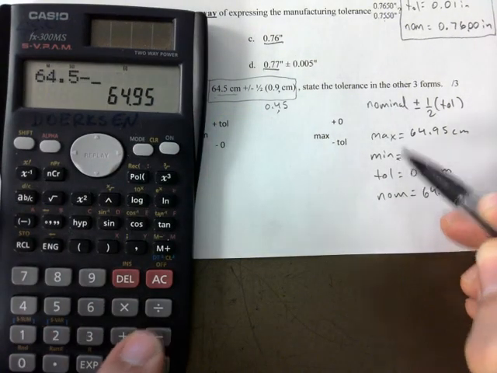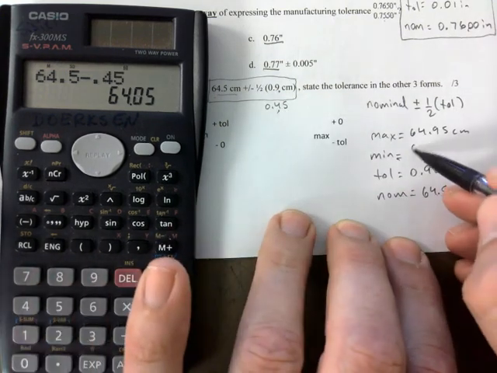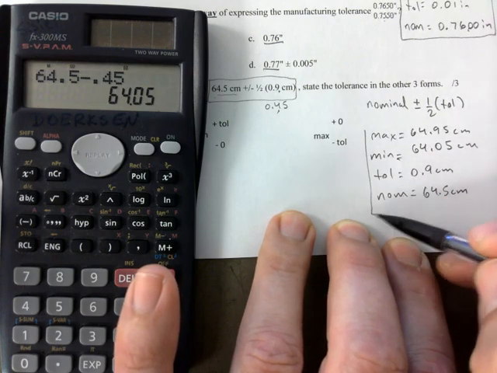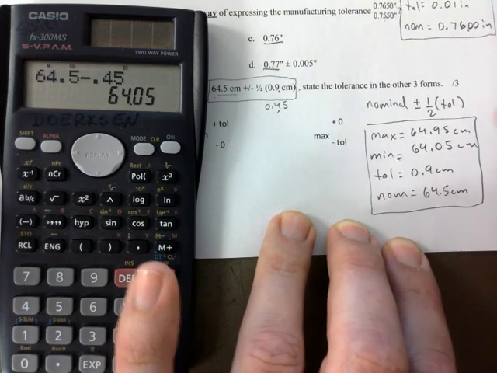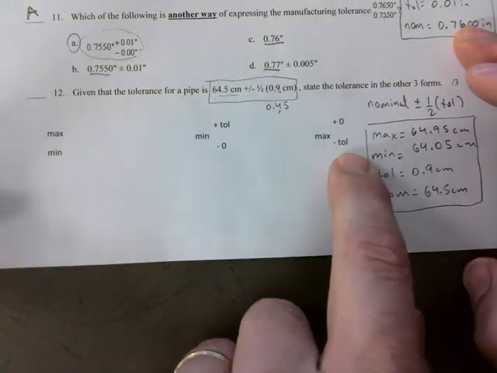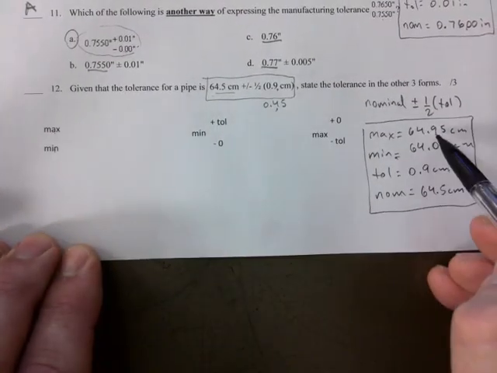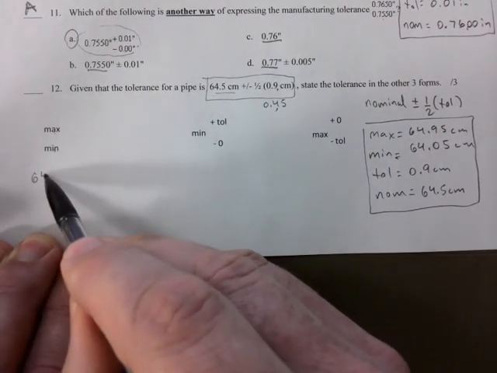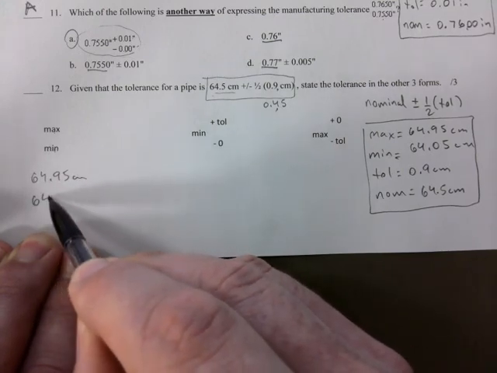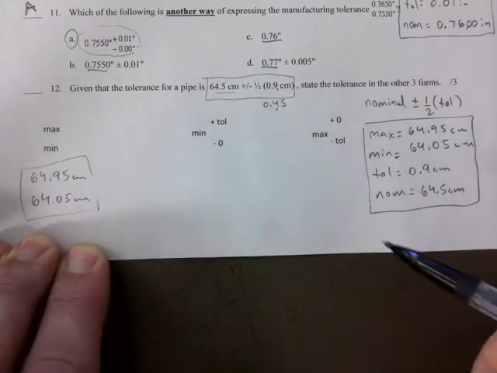And to get the min, you would just get the 64.5 and subtract half of the tolerance. So that's 64.05. Once you have this inventory on the side, you can state it in any one of the other forms, and I already gave you what they're supposed to look like. So if you want max min, just copy these down, 64.95 centimeters. You have to have the units there every time. So this would be one format.